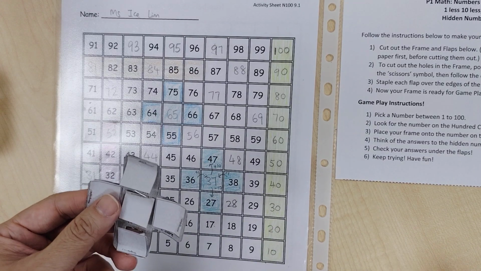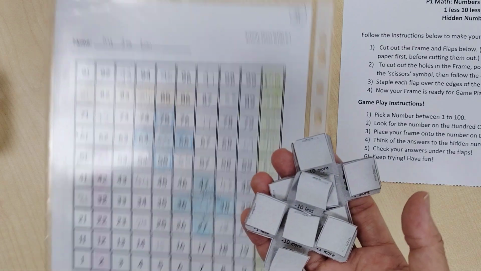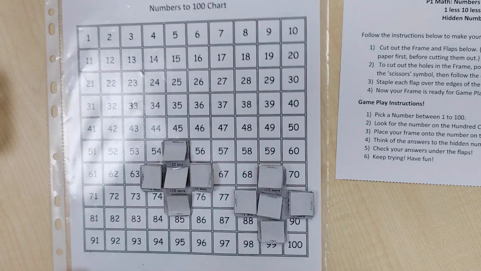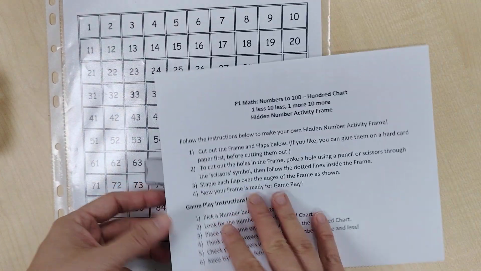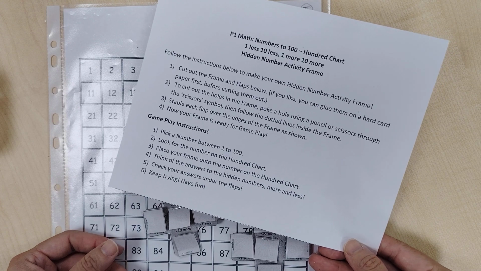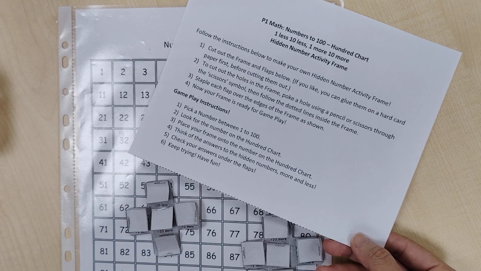To be played with the 100 chart here. And I hope you really enjoy this game with your parents, any adult, or even your friends and classmates. Have fun!